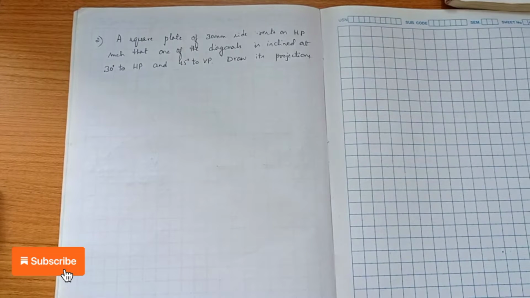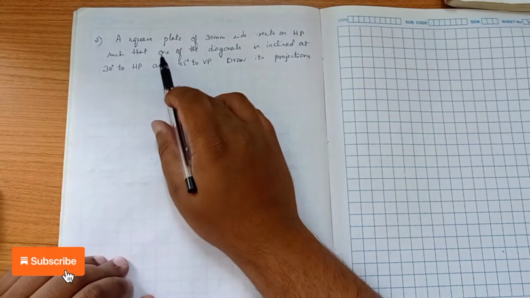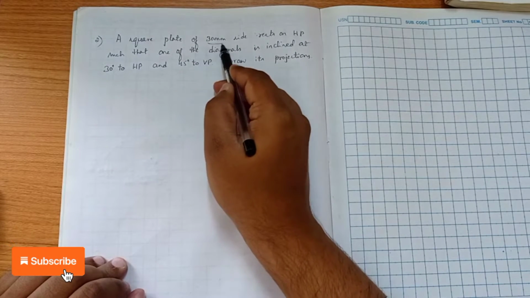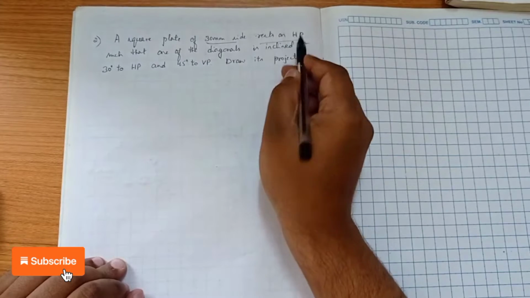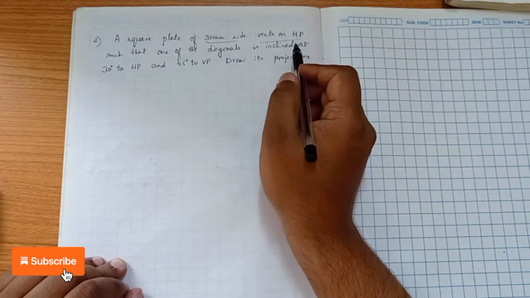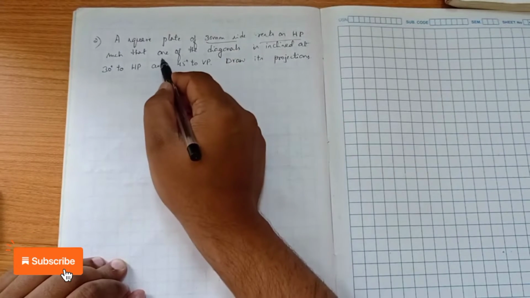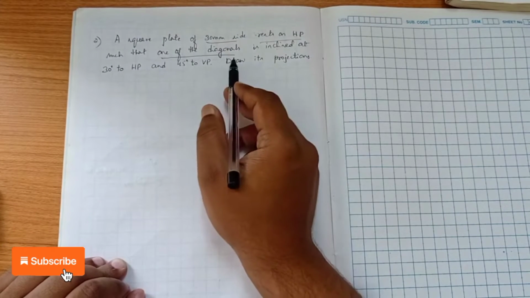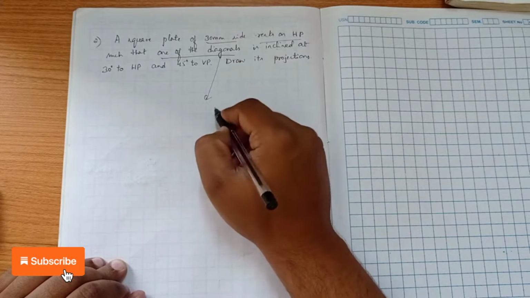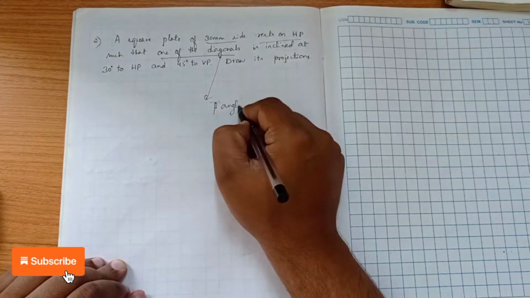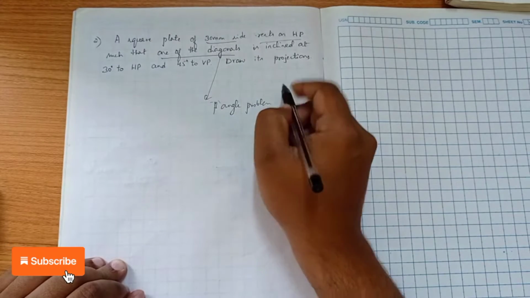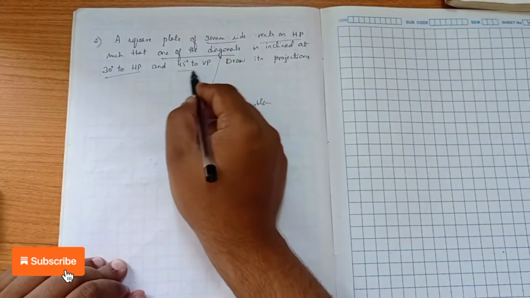So we learn another problem on a square plate lamina with respect to the beta angle. We will proceed with the question. In this question, a square plate of 30 mm side, we need to construct a square of 30 mm side, rests on HP. So the first position starts from the HP plane, such that one of the diagonals is inclined at 30 degree. You can see that they have mentioned one of the diagonals. One of the diagonals for a square means it is a beta angle problem, right? It is inclined at 30 degree to HP and 45 degree to VP.